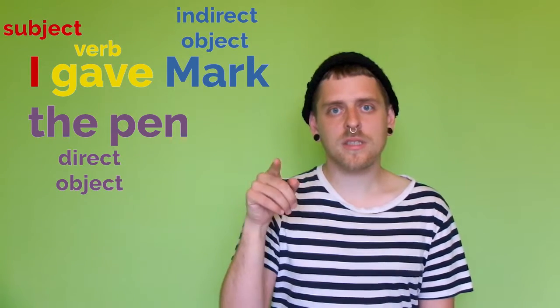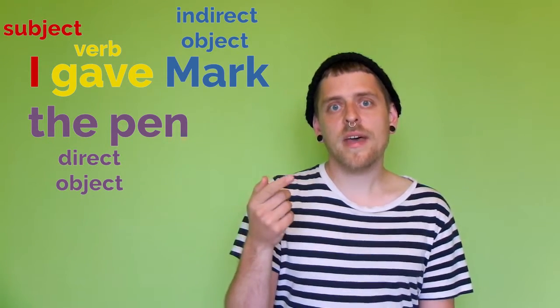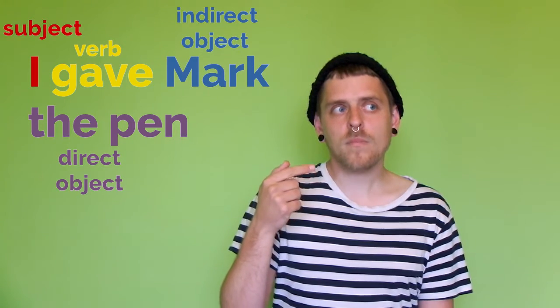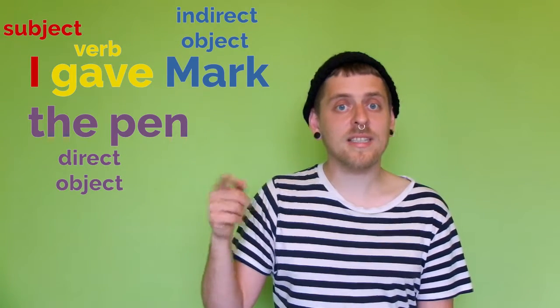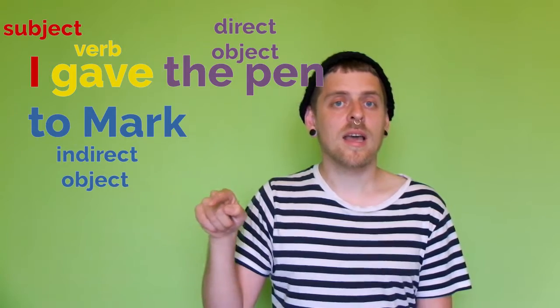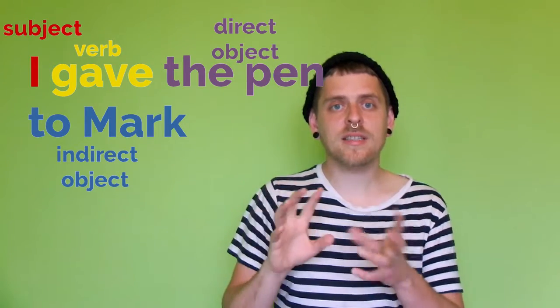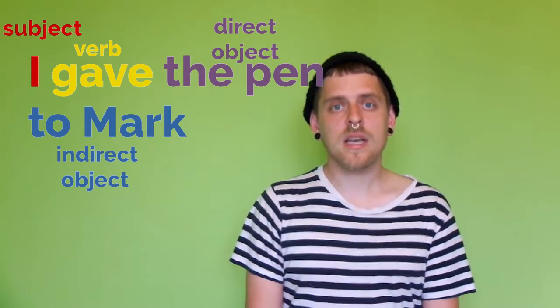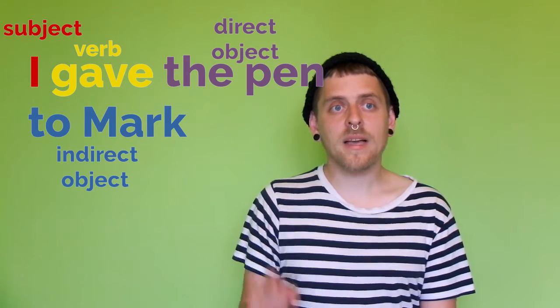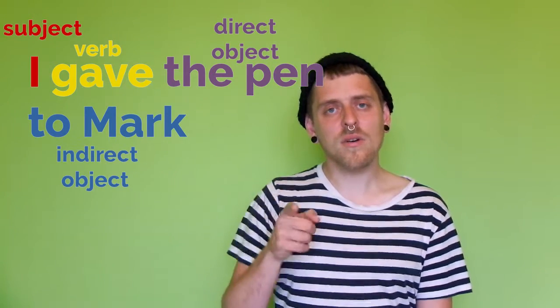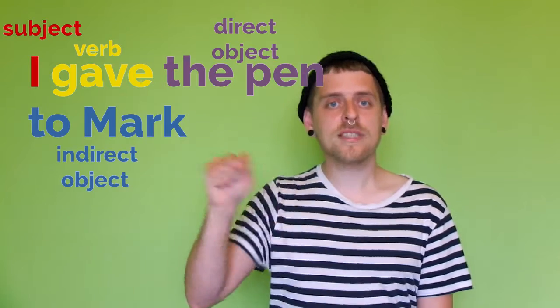And just notice that we can say it differently. We can say, I gave the pen to Mark. And we retain the same meaning of the sentence. So dative can often, but not always, be translated as to something or to someone.